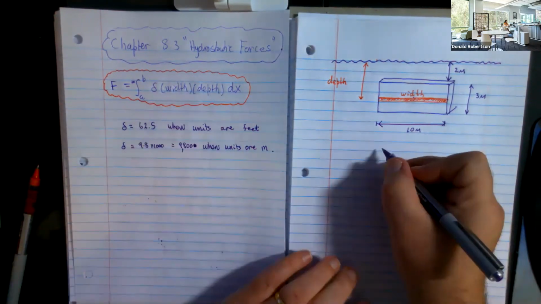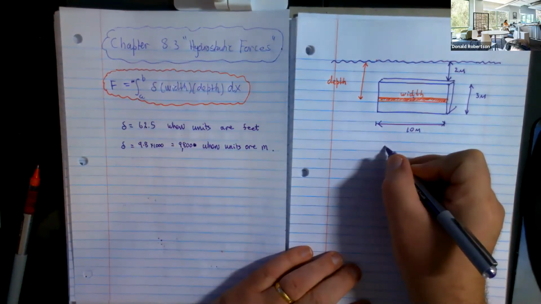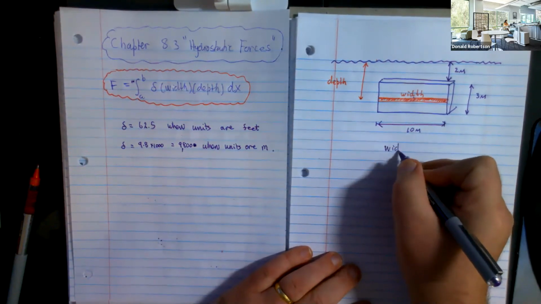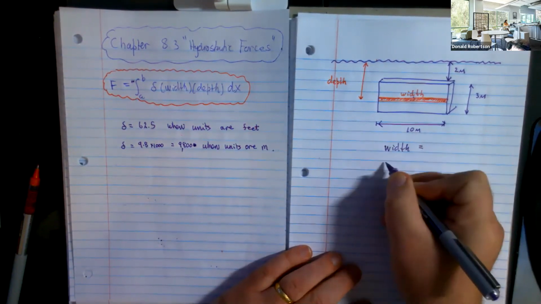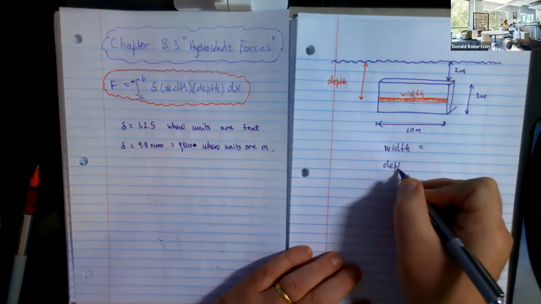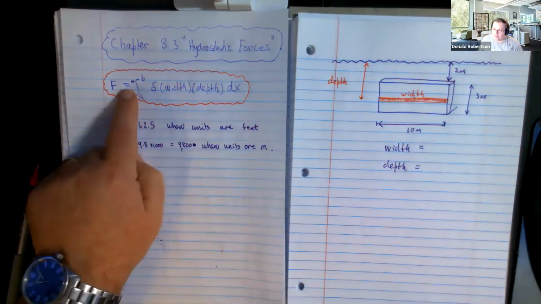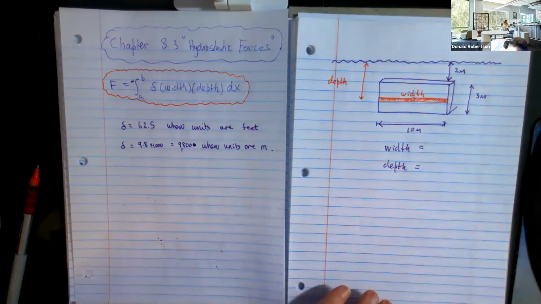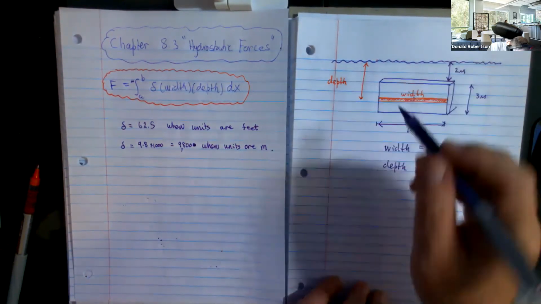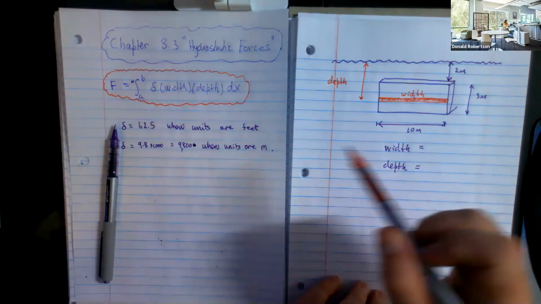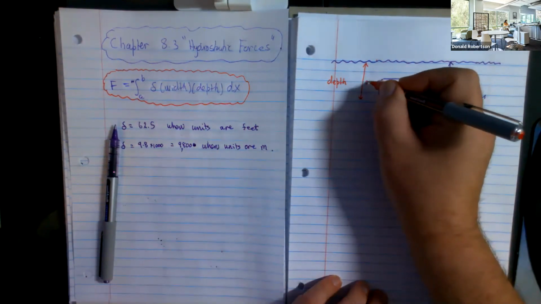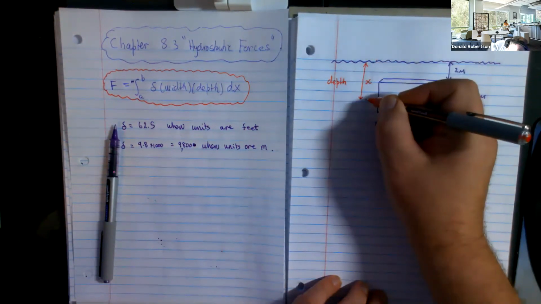I need to know what the width is equal to and what the depth is equal to, because once I know those two, I'm pretty much ready to start my integral. Now, in this story here, I am going to let the depth be called x.